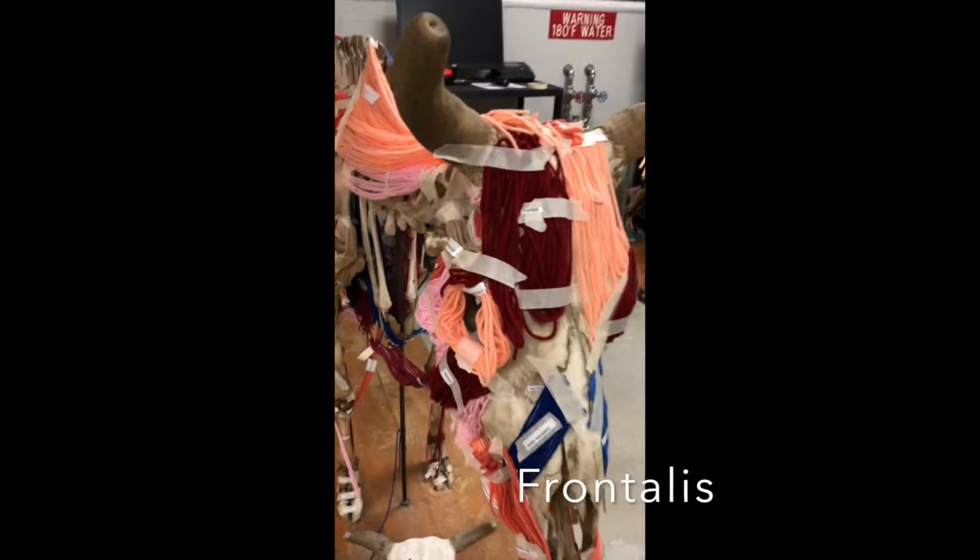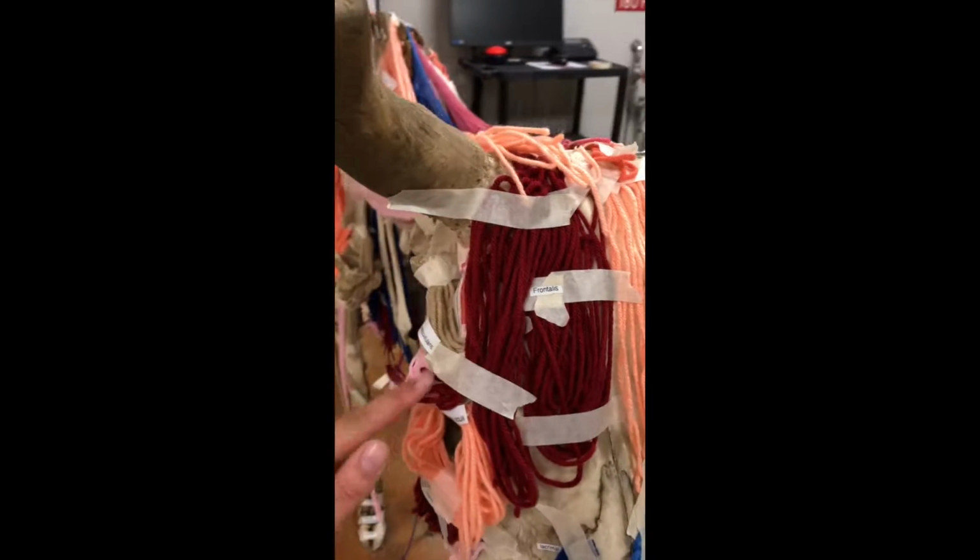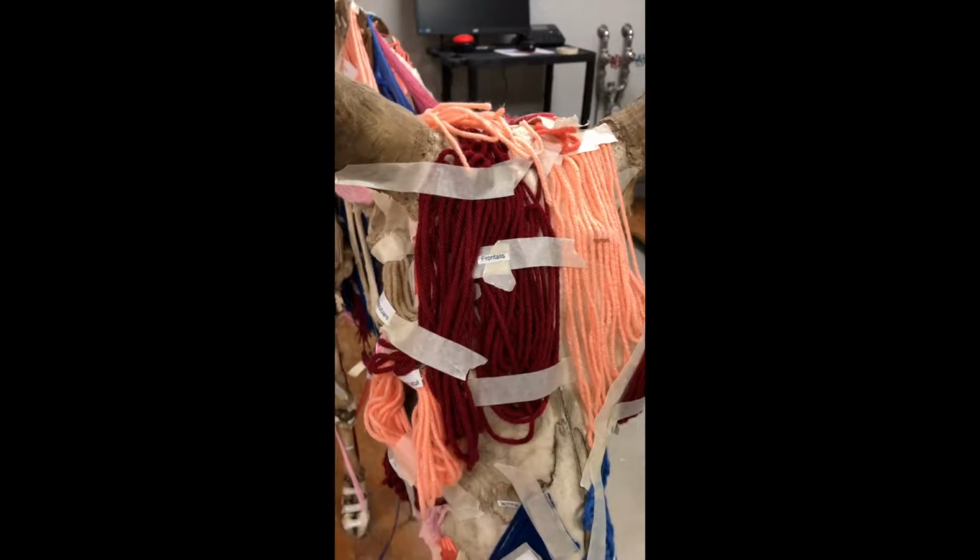The frontalis muscle is located on the forehead and closely adheres to the skin of the skull. The frontalis allows for the change of facial expressions through the raising and lowering of the eyebrows.